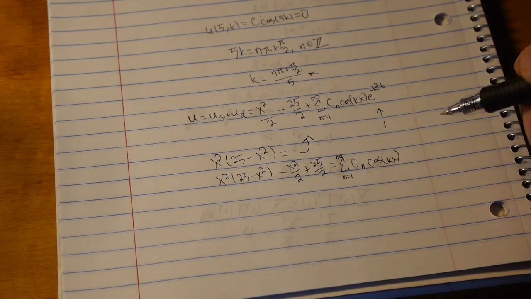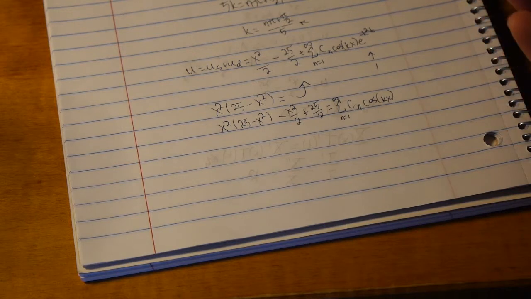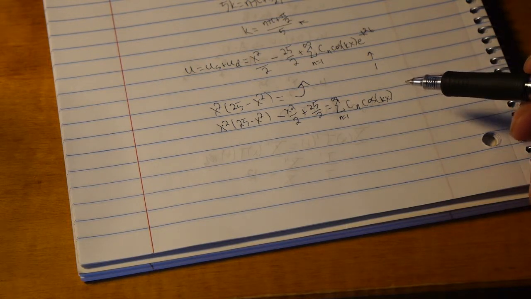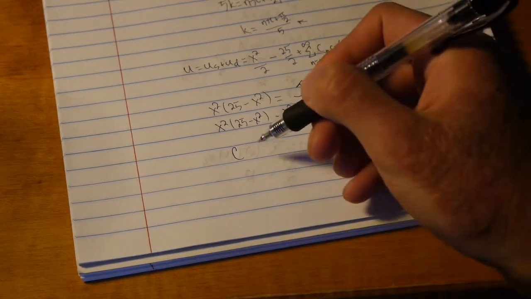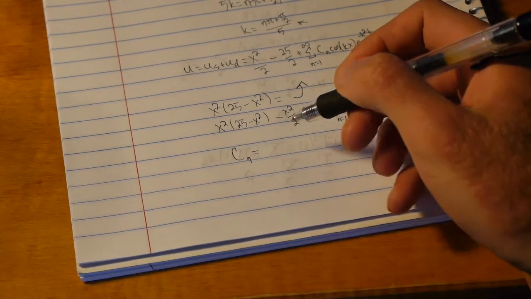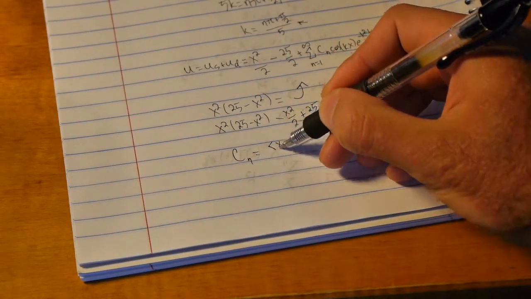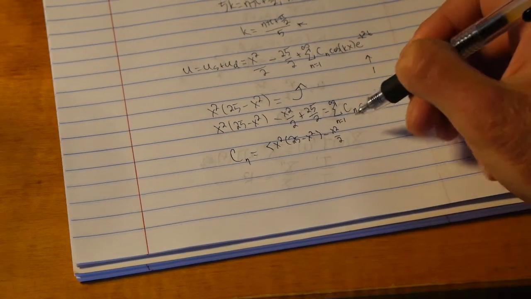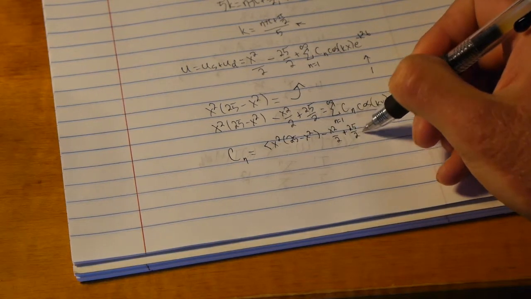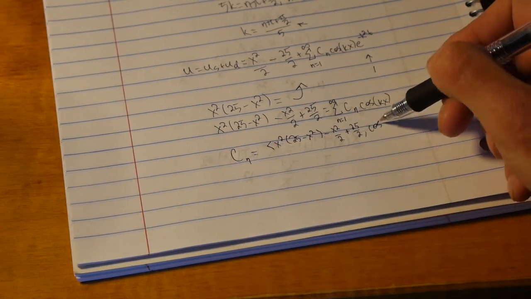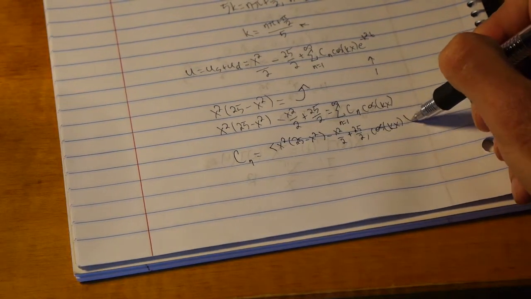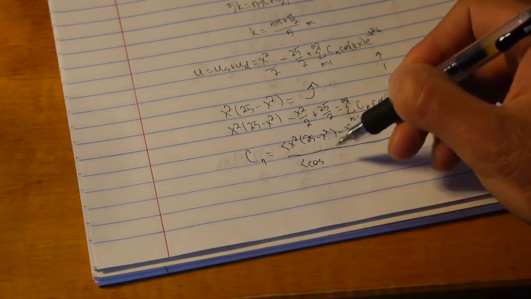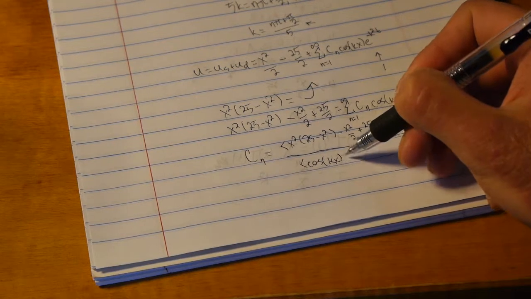Great, and then the final part we want to know is what's the value of C. So here we can just use the inner product as we've learned in the last unit in this class to find C. We won't do it out, but here we'll say C sub n is equal to the inner product of the left side of the equation times cosine kx over the inner product of cosine kx with itself.